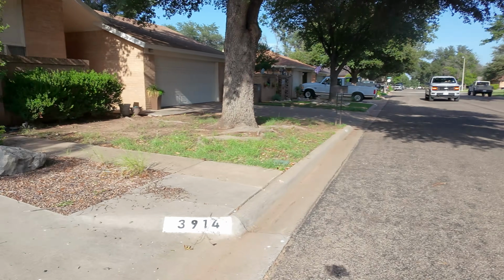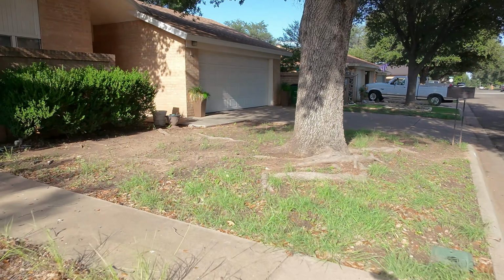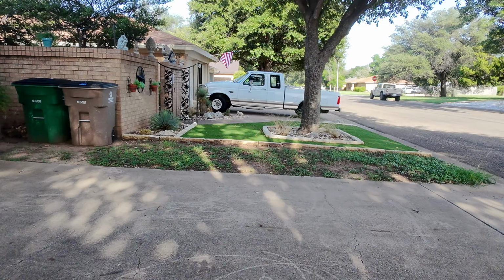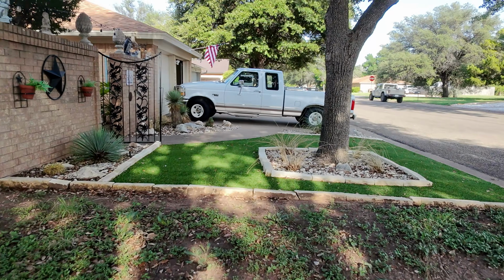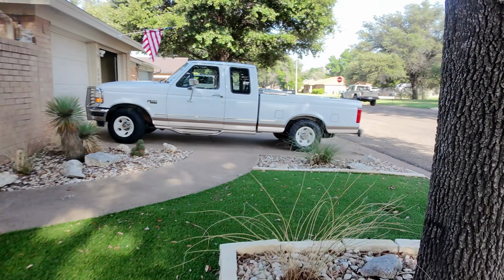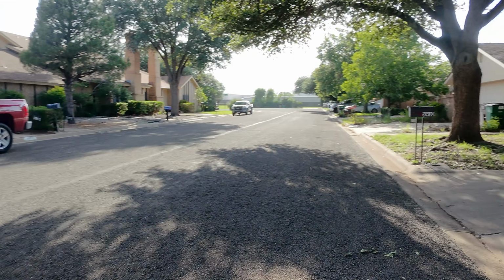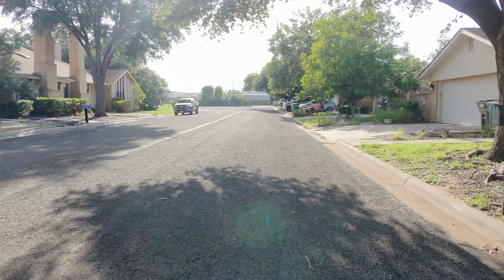Now, this guy decided he wanted to use my street. He did not have my permission, so I said, all right, I'll get it out of your way this time. So he's going. We're going to try a couple more passes here.